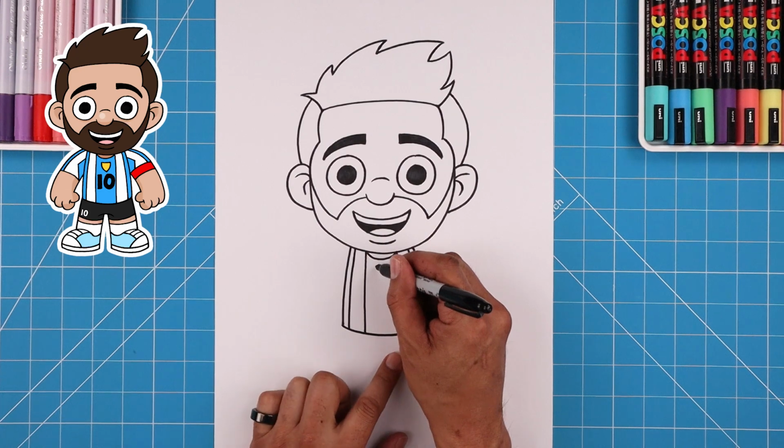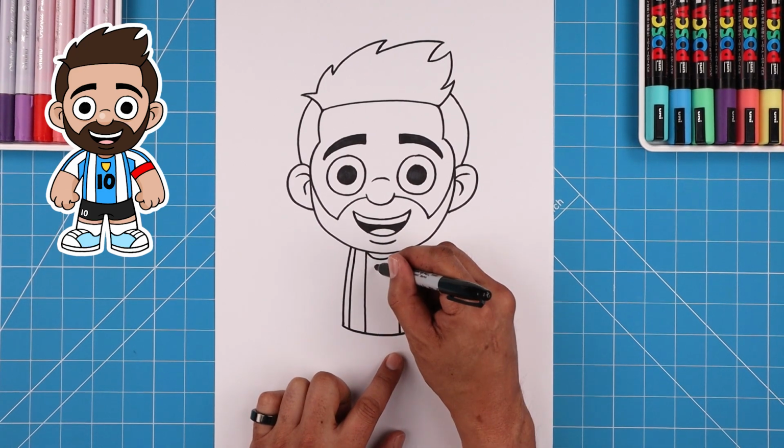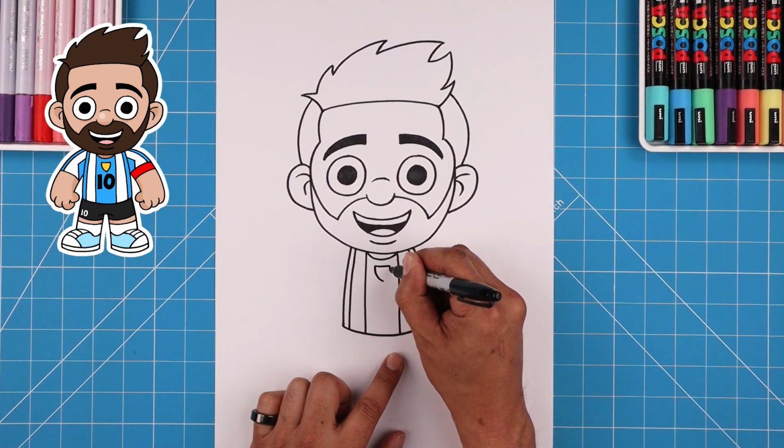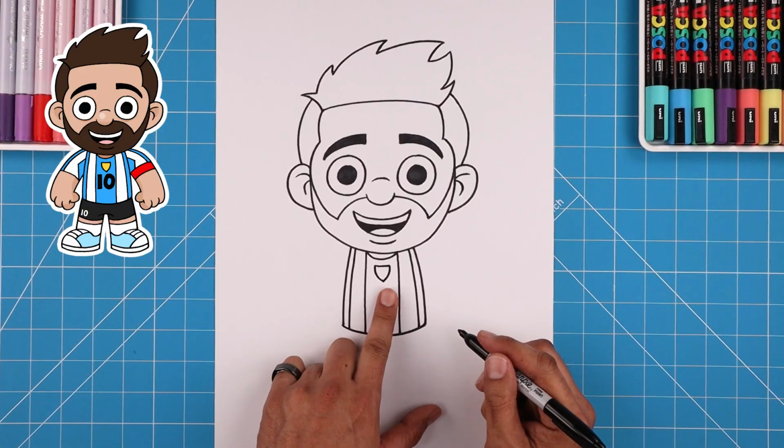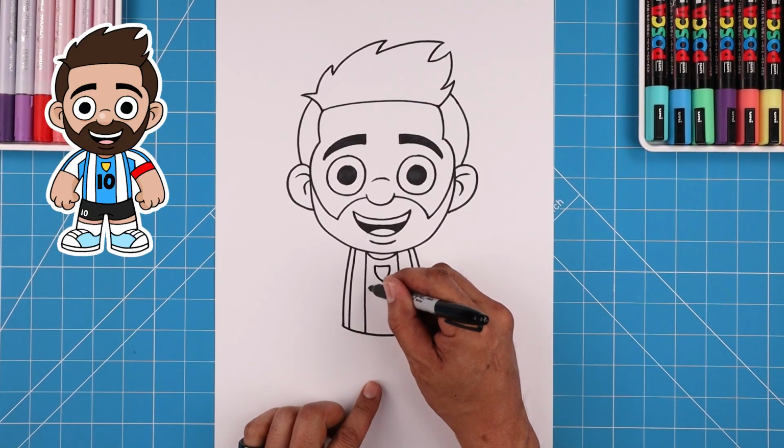Let's add a crest along the top with a straight line, and then from the side, bend this down and in towards the center point. And then draw the number 10 in the center of the body. So let's start with the 1.